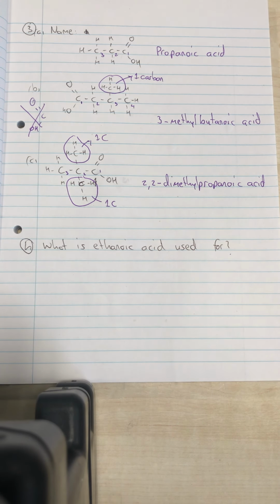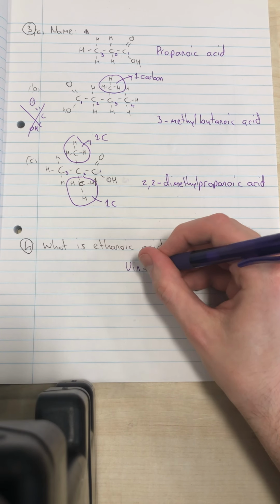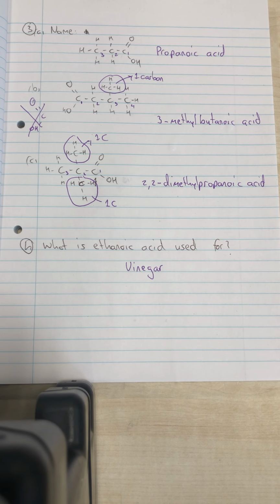Okay, and then question 4, what is ethanoic acid used for? It is used for vinegar. Yeah, and that's it. Okay, so let me know how you've got on.